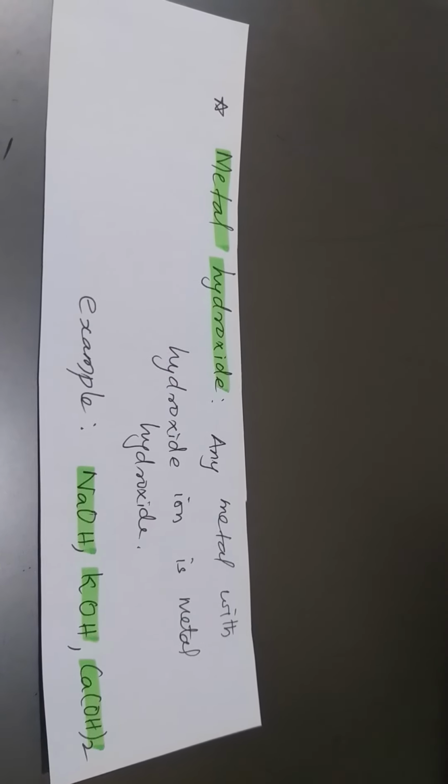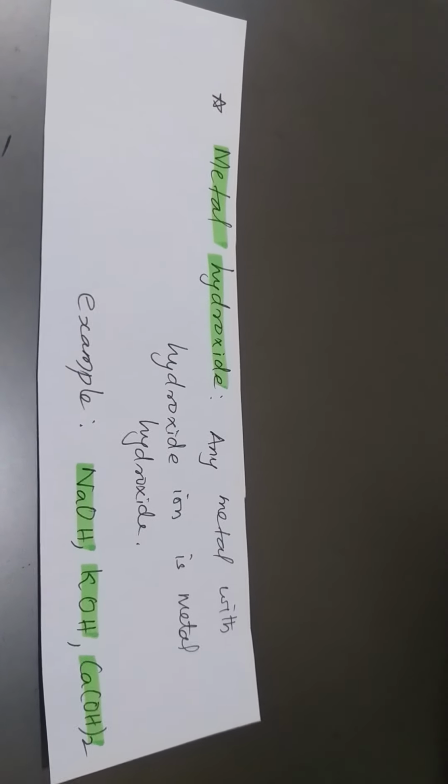What are metal hydroxides? You should know the symbol for the hydroxide ion, OH-. Any metal with the hydroxide ion, that is OH-, is a metal hydroxide. For example, NaOH, KOH, Ca(OH)2. Here sodium is Na, potassium is K, and calcium is Ca. All these three are metals, combined with hydroxide ions, OH-.